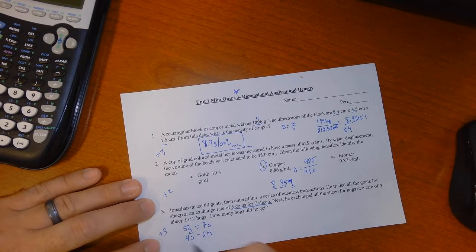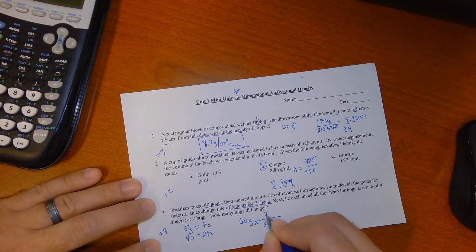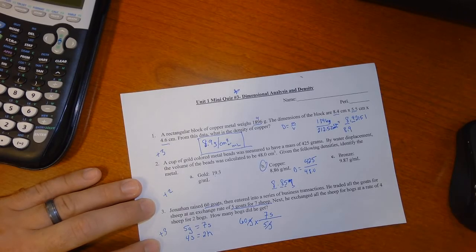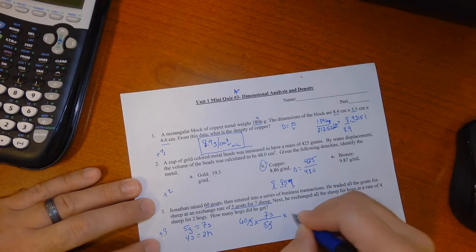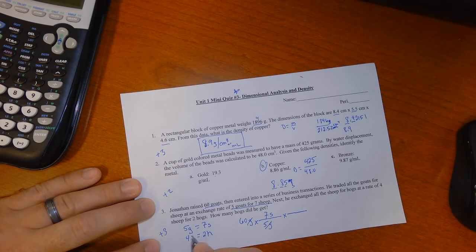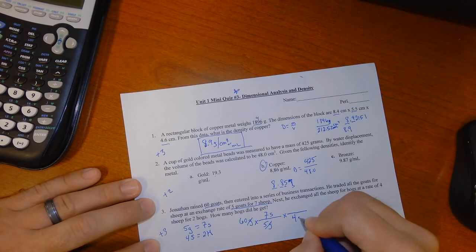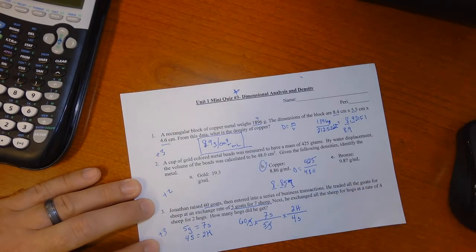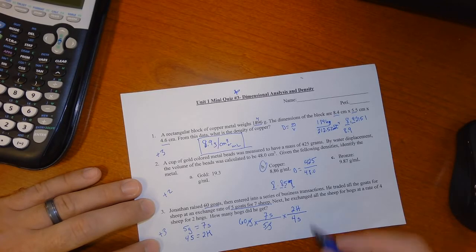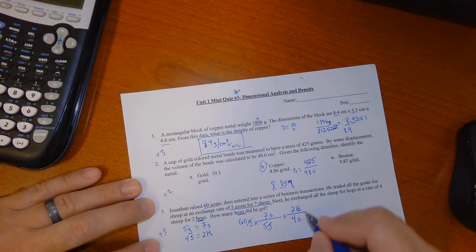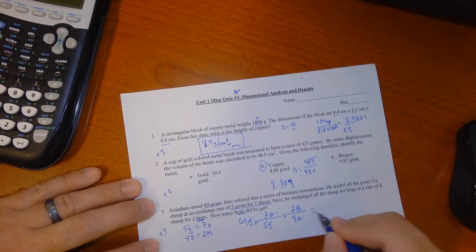So here are my conversion factors. Here's my given: 60 goats we start with, and I know that for every 5 goats we get 7 sheep. Goats are canceled out. Now we're in the unit of sheep, and then we can get out of sheep and into hogs right here. I know that for every 4 sheep I get 2 hogs. Now that I'm in the unit I want, because the question asks how many hogs, I know that I'm done. Sheep are crossed out.